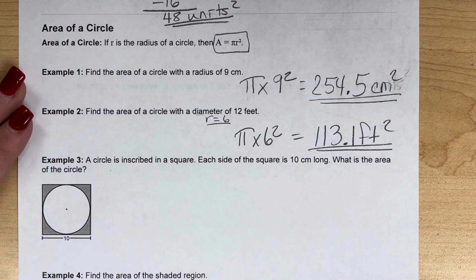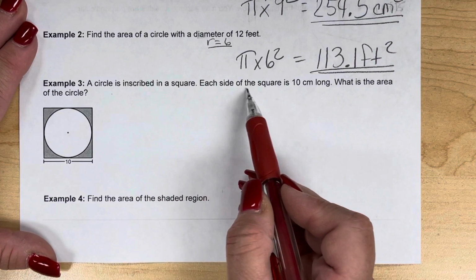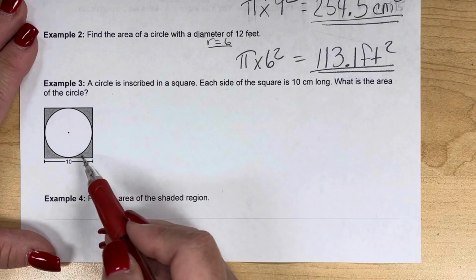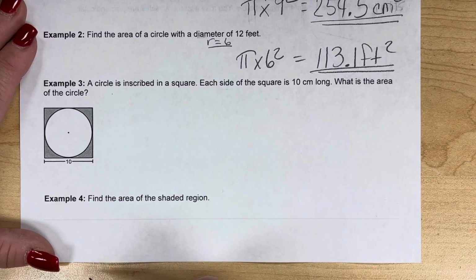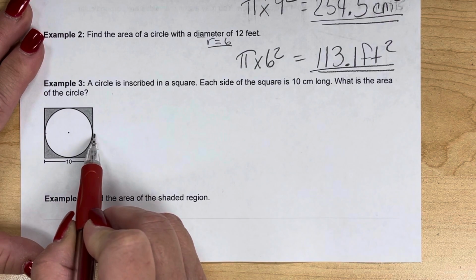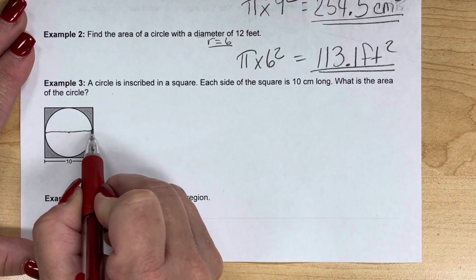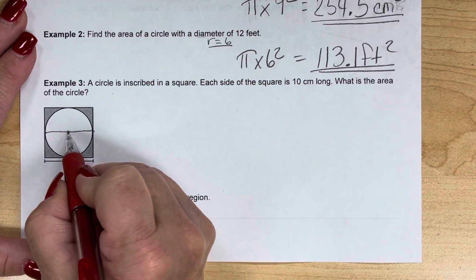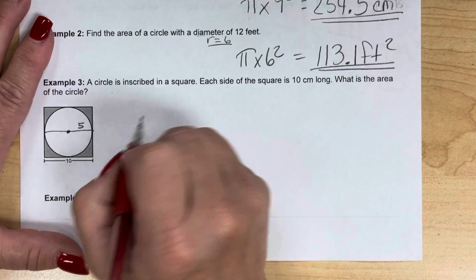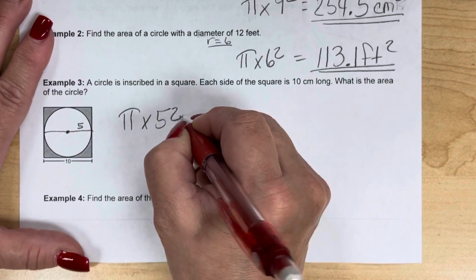All right. Now, look at example 3. A circle is inscribed in a square. Each side of the square is 10 centimeters long. What is the area of the circle? Now, this looks just like the circle we had in lesson 8.4. So remember, as long as the circle goes the entire length of the square, which it does, that means your diameter is going to be 10 as well, which means your radius is going to be 5. So be very careful there, because to find the area, you would do pi times 5 squared.